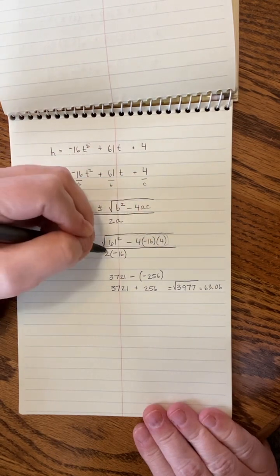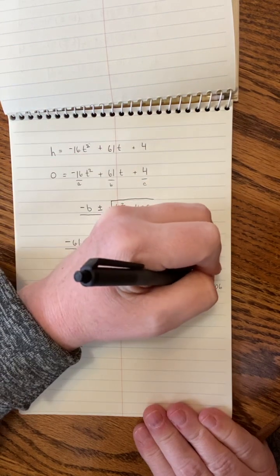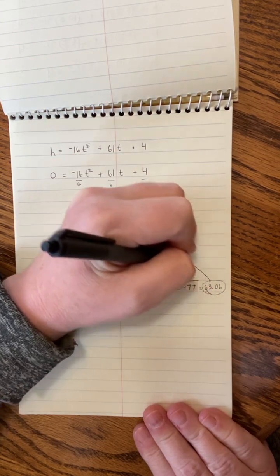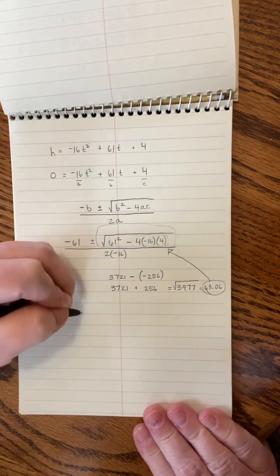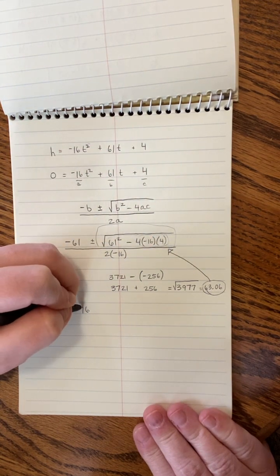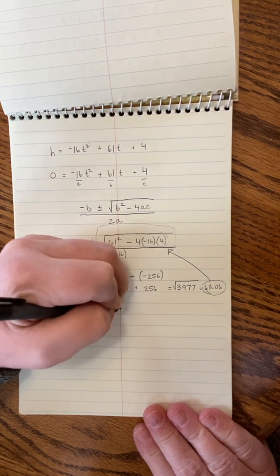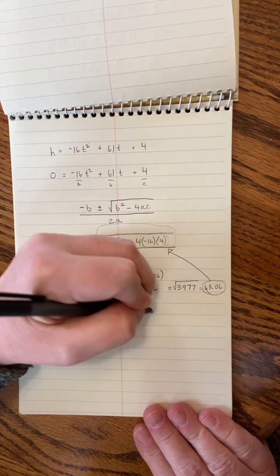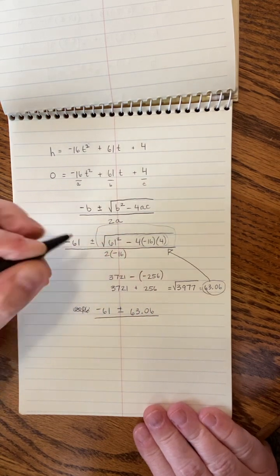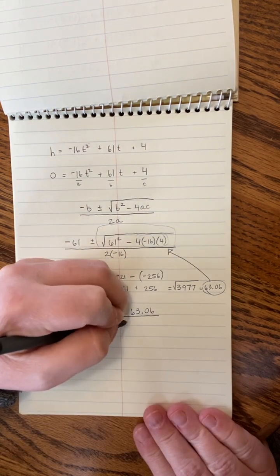All right, so now we've taken care of this, let's put it back in the equation. 63.06 is that part. So negative 61 plus or minus 63.06, over 2 times negative 16, which is negative 32.